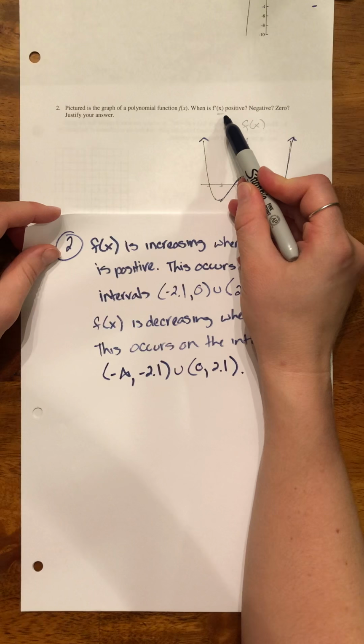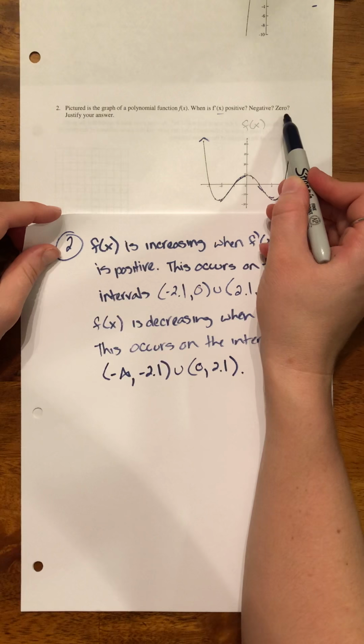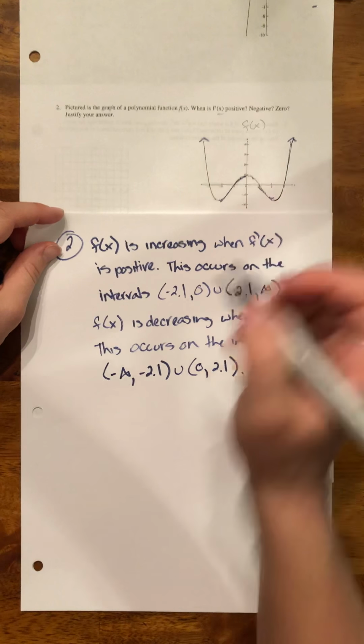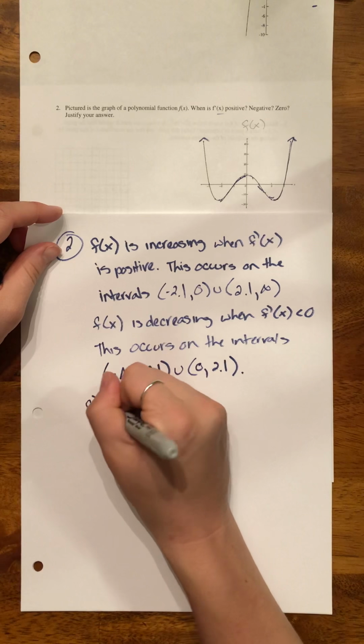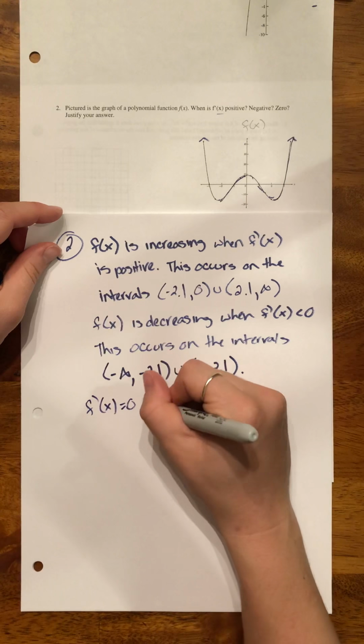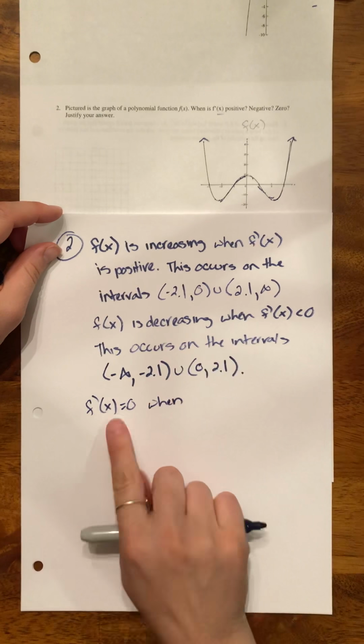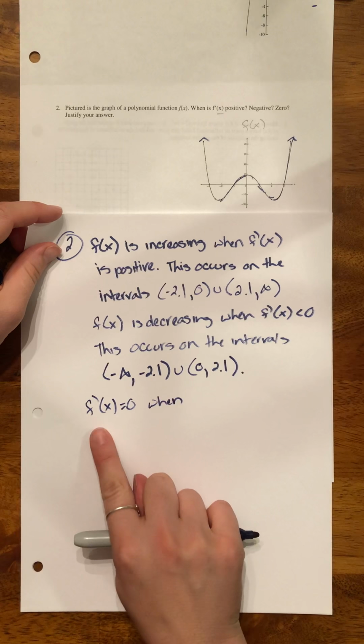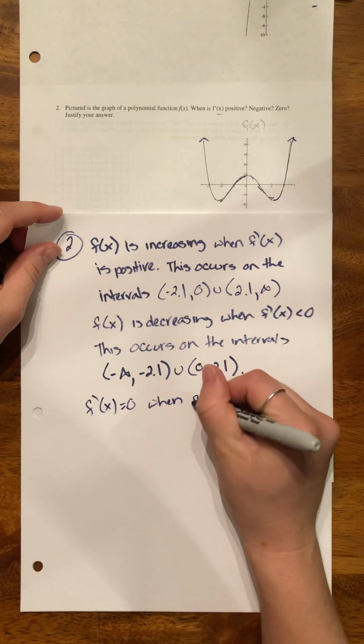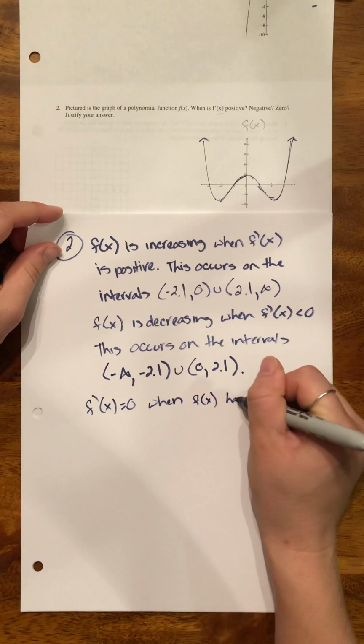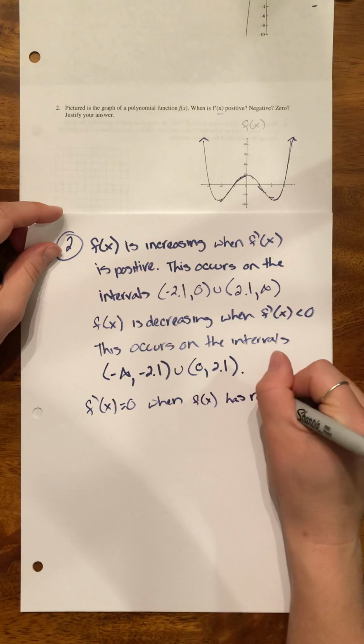So I figured out when f prime is positive, negative. 0 is, let's think about what this means. So f prime of x is equal to 0 when this is the derivative. The derivative is the same thing as the slope of the tangent. So the slope of the tangent equals 0 when f of x has relative extrema.